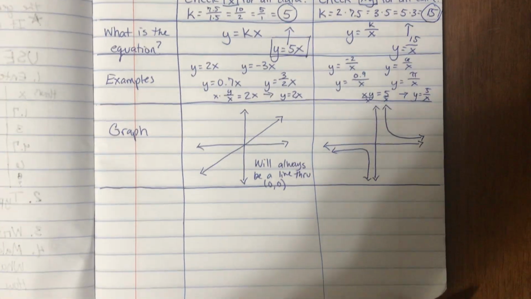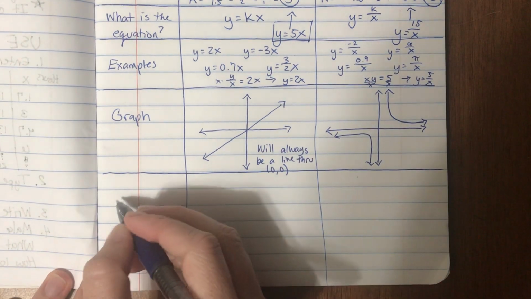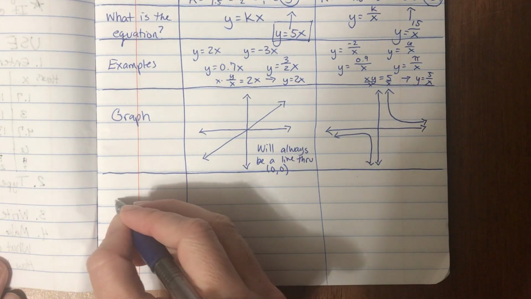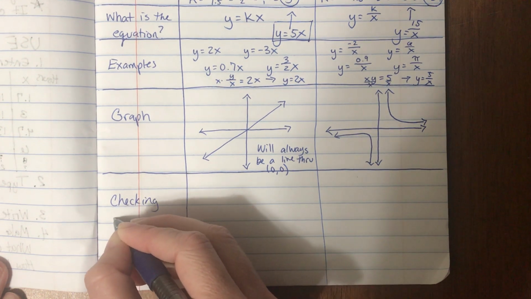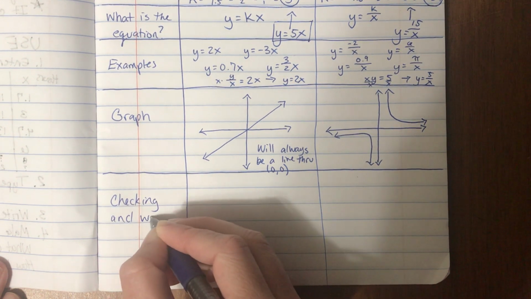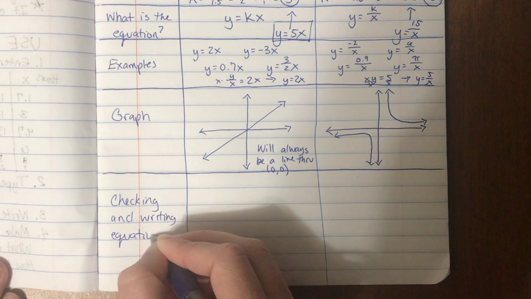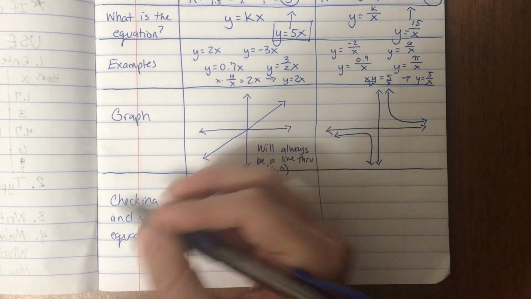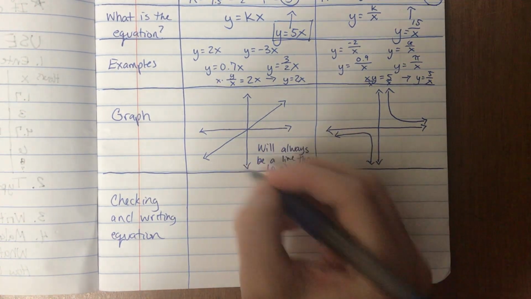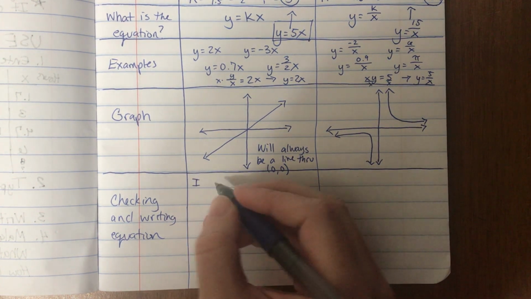And then if you're doing the IXL, the last piece is, let's do checking and writing equation. All right, and so it might give you a problem of something like this. Actually, I don't even know if we needed to write checking, because it's going to tell you what kind of variation it is. So let's just do this problem.